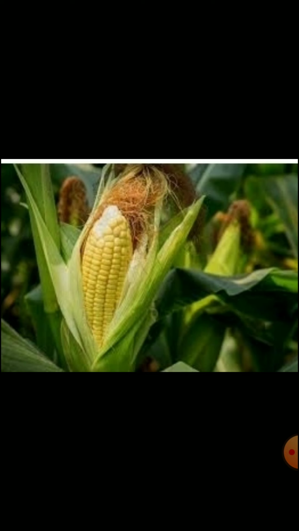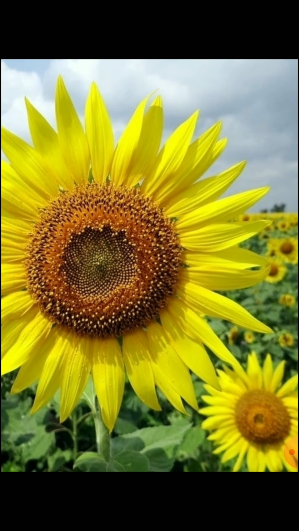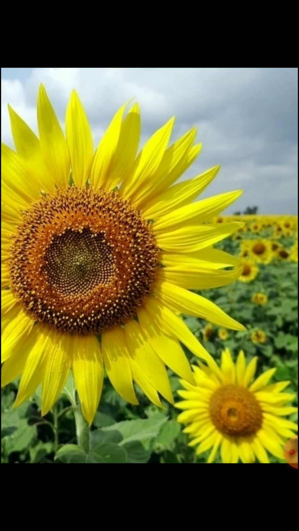These types of plants also have unisexual flowers. And some flowers are without stamen and pistil. Such types of flowers are called neutral flowers. Example, ray florets of sunflower.